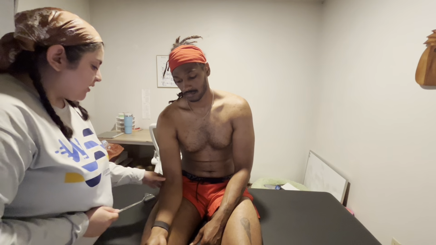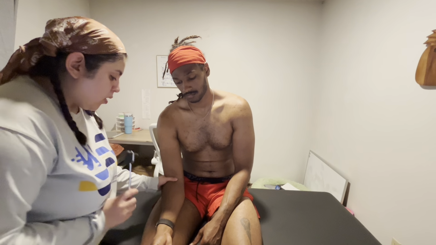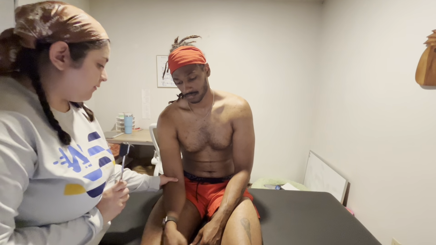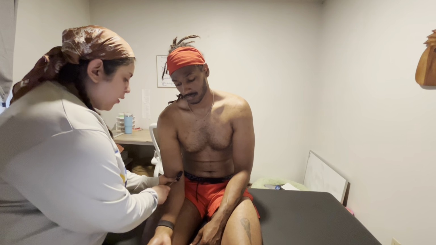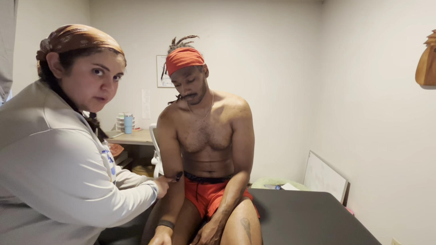So what we're going to do is go ahead and find our biceps tendon first. We'll again remind our patient to be fully relaxed, and then we'll go ahead and strike the tendon with our reflex hammer.